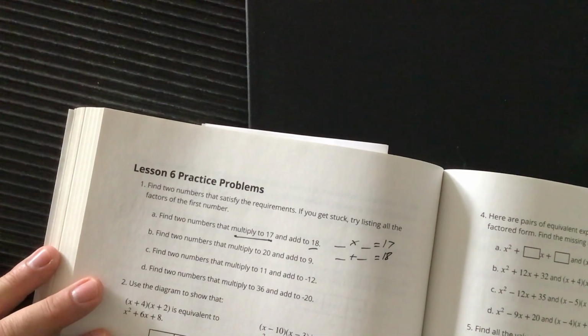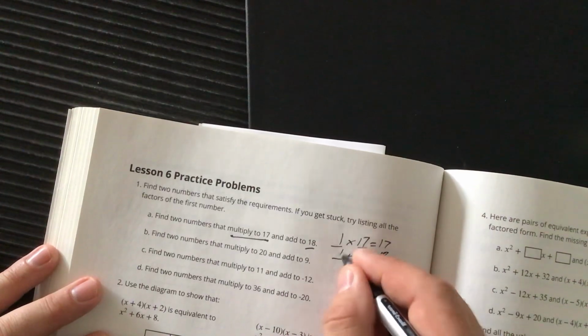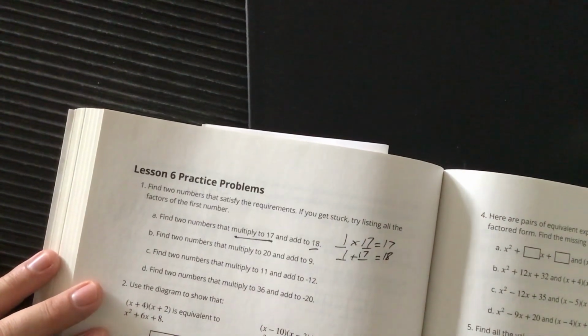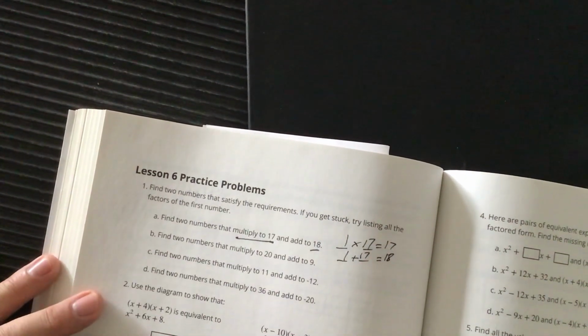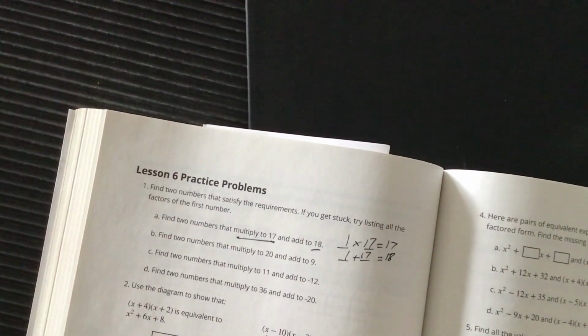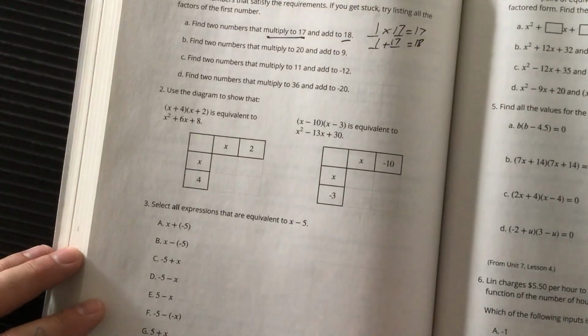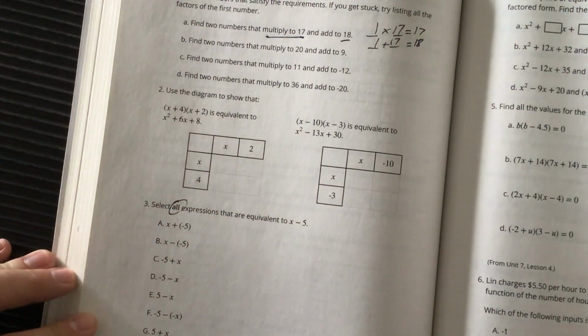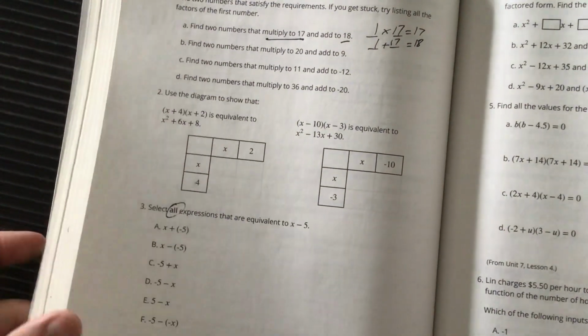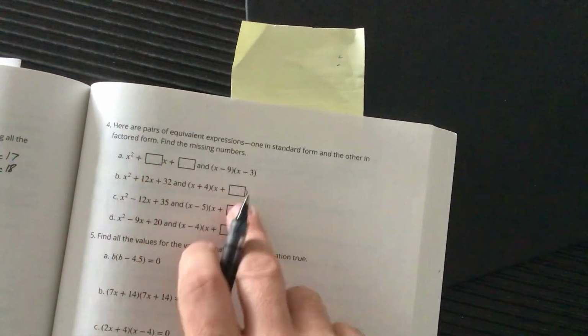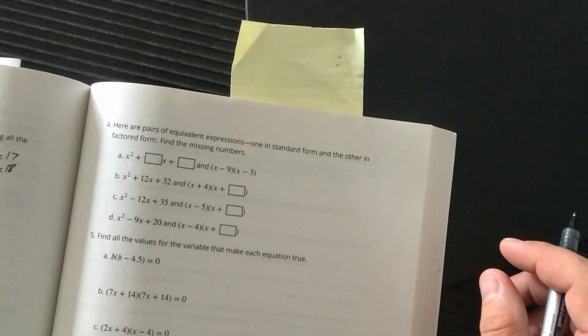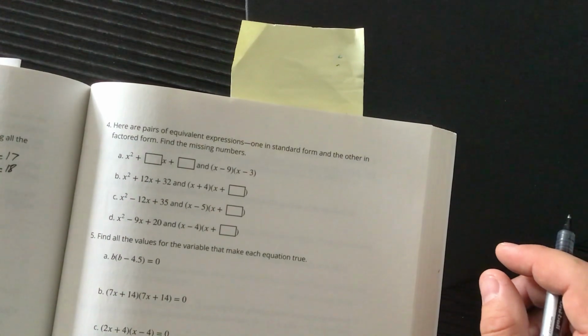Can you figure that out? What is it? 1 and 17. Absolutely. Okay. So A is done there for you, 1A. 2, just using the diagrams. 3, select all. 4 is what we were just got done doing in that chart, except it's only asking, all right, what goes in these boxes? Okay, fill it in.